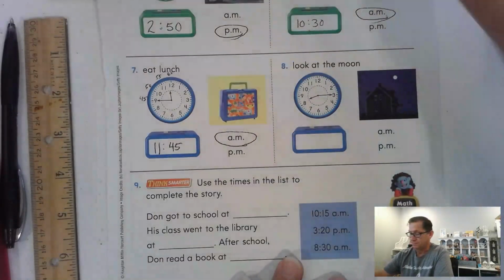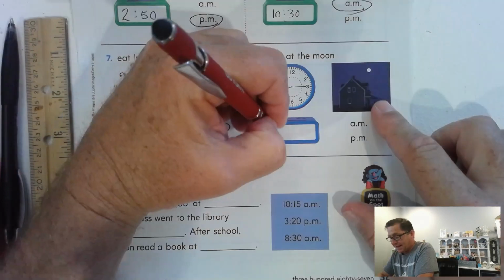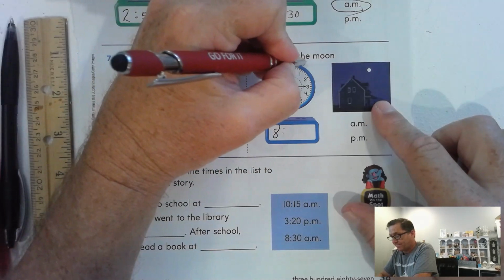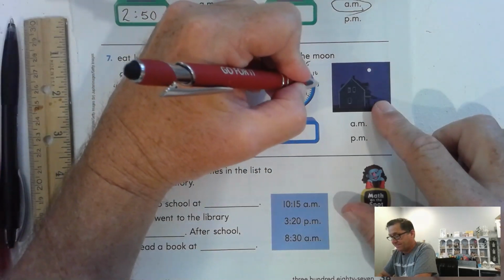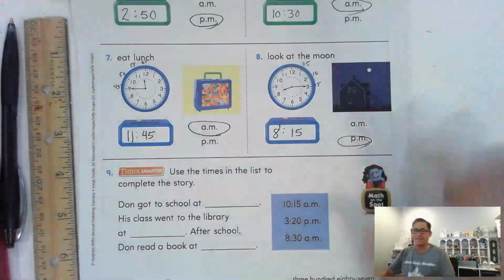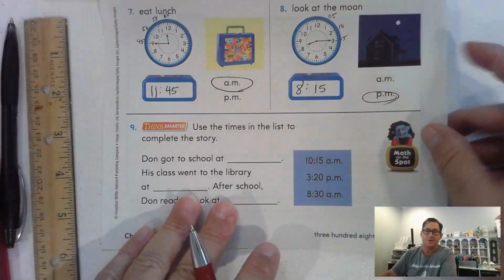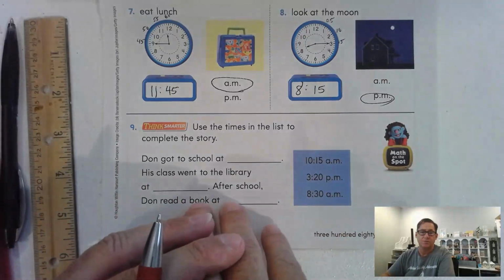Looking at the moon. It's dark out, right? It's 8, 5, 10, 15. 8:15 p.m. And number 9, use the times in the list to complete the story.